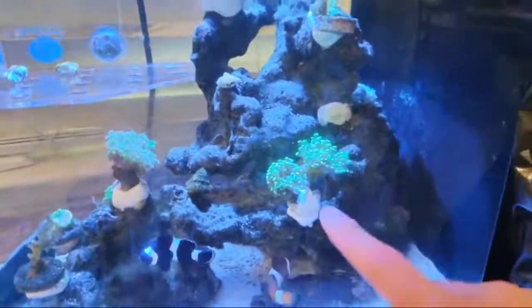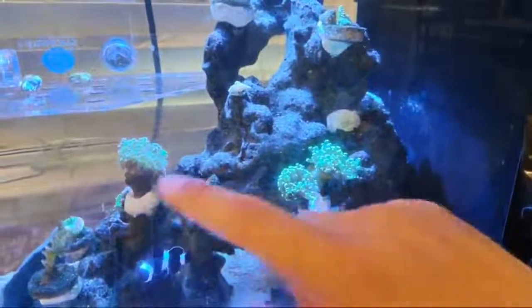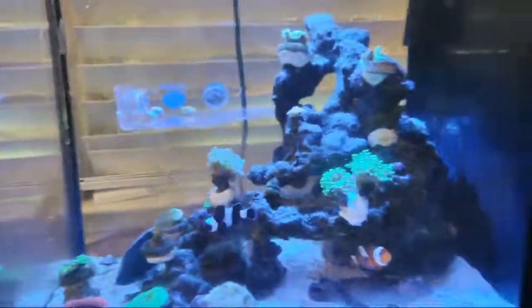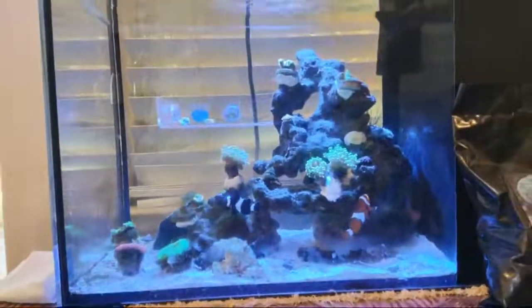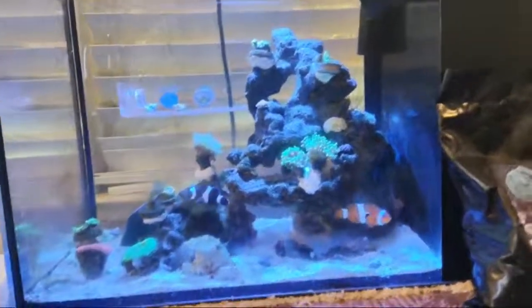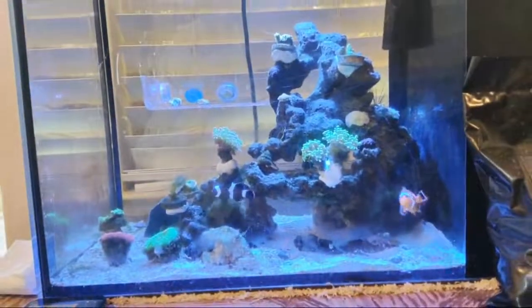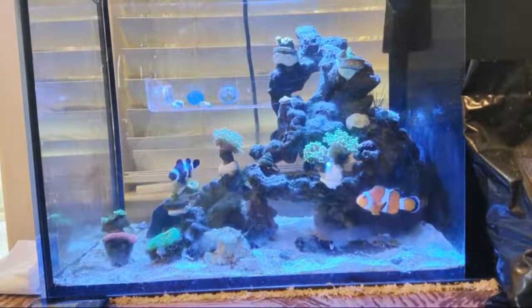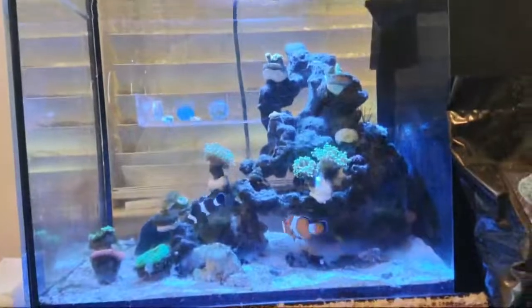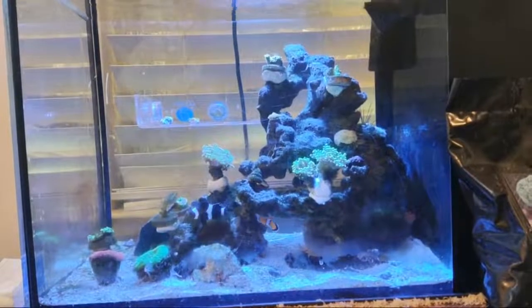I'm thinking about putting these two together or closer to each other, just to give it like a... I don't know. I might end up removing a lot of corals or moving them to different spots and then getting different corals as soon as the algae's gone, guys. But that's pretty much what I'm thinking about.